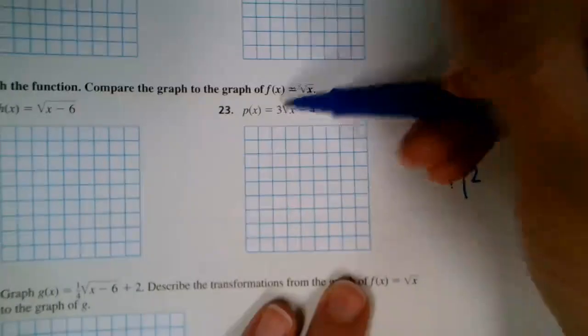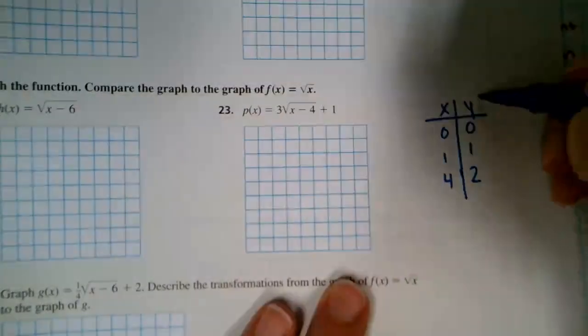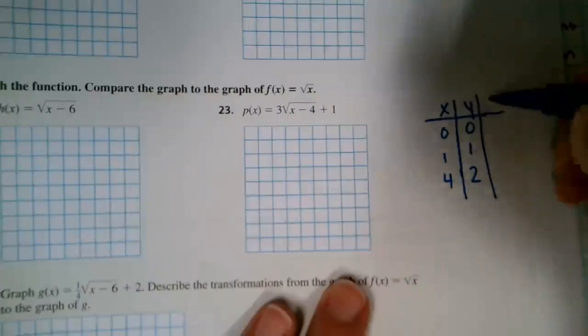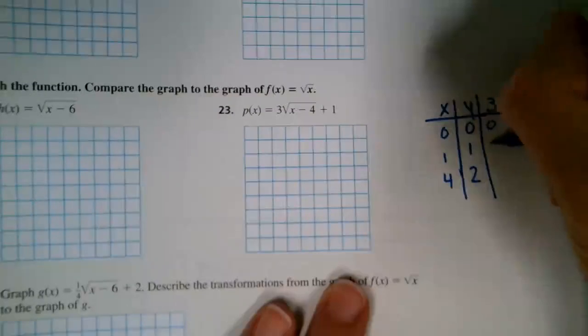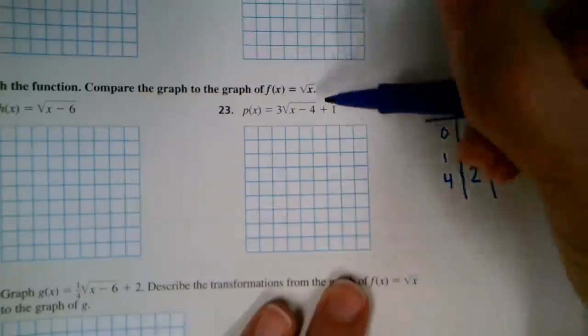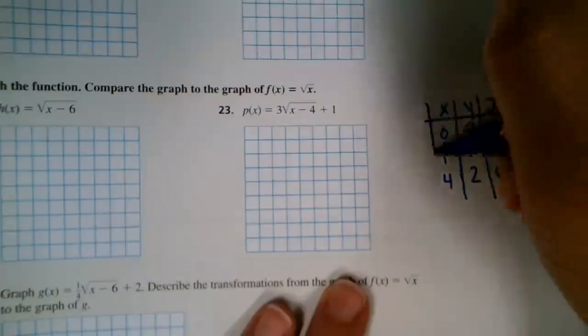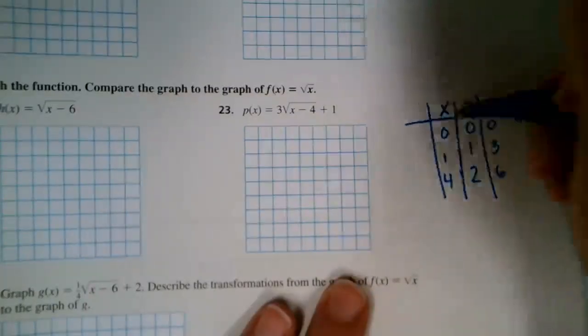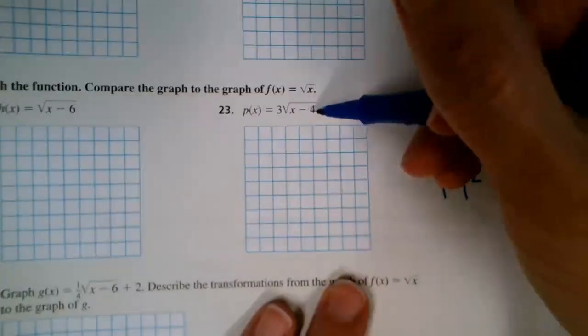This 3 on the outside is a vertical stretch. Stuff on the outside impacts my y values. So I'm going to multiply my y values by 3. Okay, this minus 4 is on the inside. Inside the function impacts my x. This means move right 4.